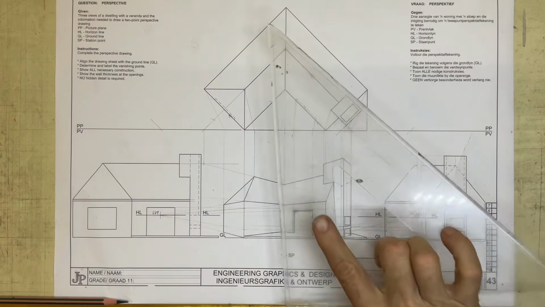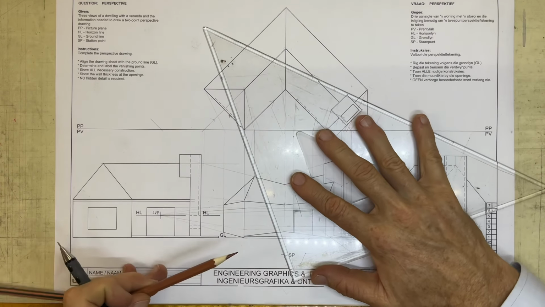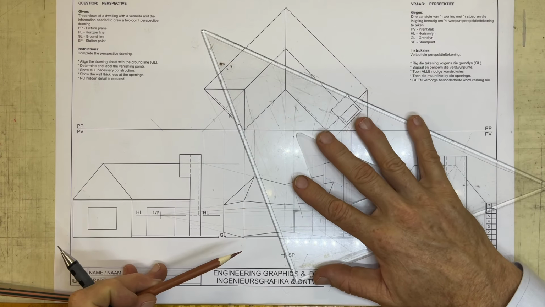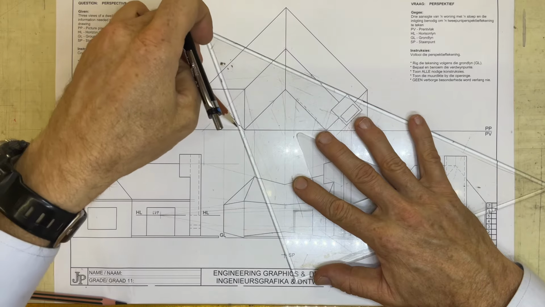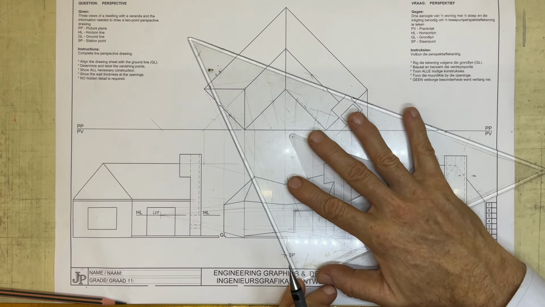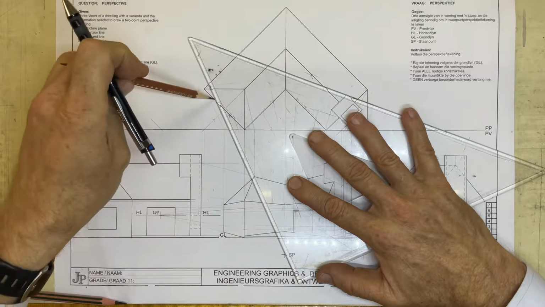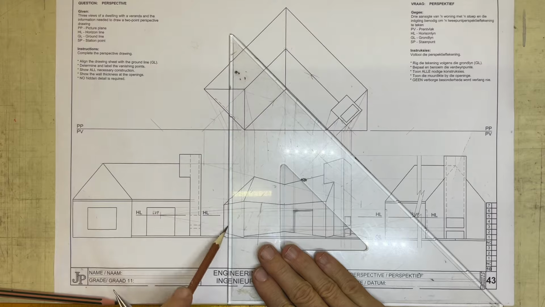Right, once I've got that in place, I can drop a line coming down to the stationary point over here. Quick line coming down to the stationary point from there to there, and from there to there. Drop that down into the picture over here.